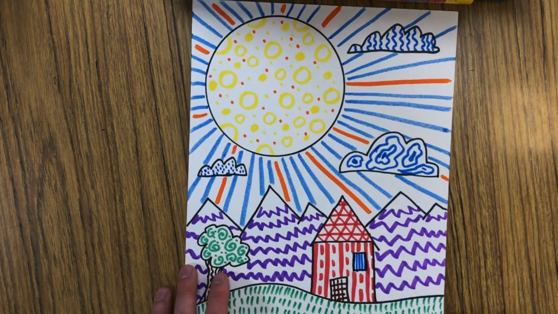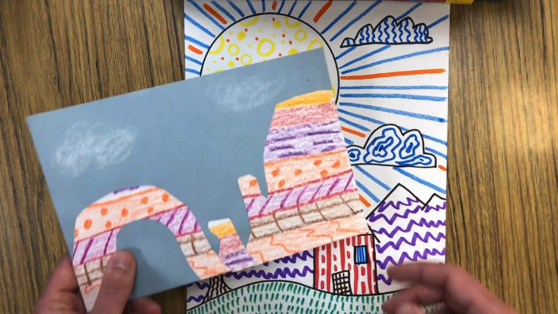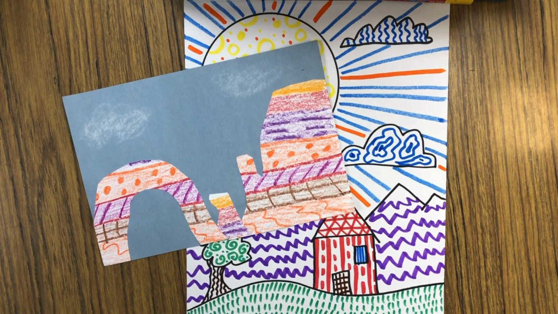Now, I like to use patterns in all different kinds of artwork with all different kinds of classes. For example, I made this landscape full of different patterns, or I've made this desert full of different patterns. And the interesting thing is that we can find patterns all around us in real life too.